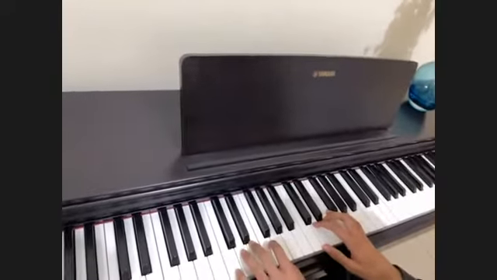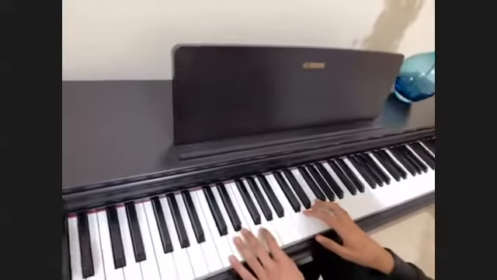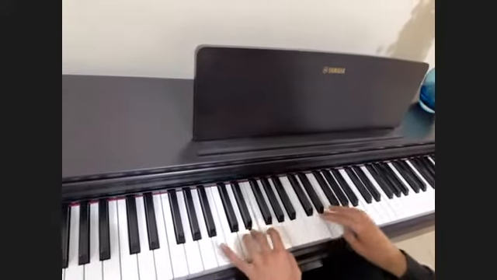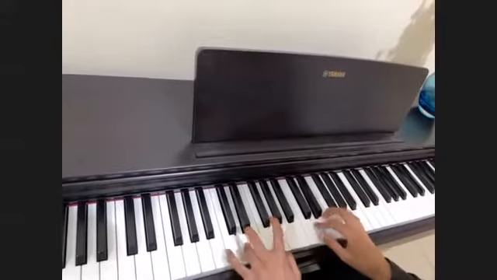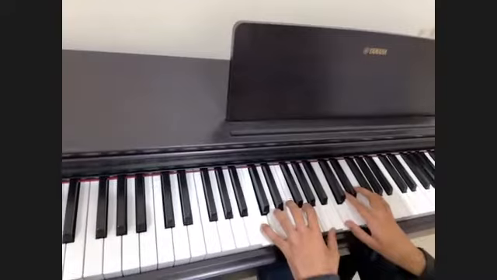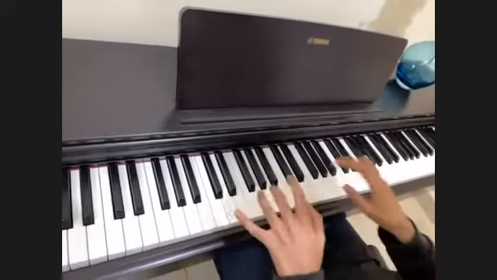We start off with C. For legato, we connect them, we don't make any breaks. For staccato, we make the breaks. Very short notes.